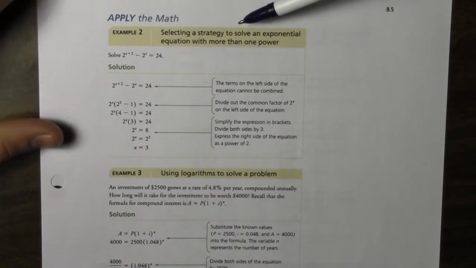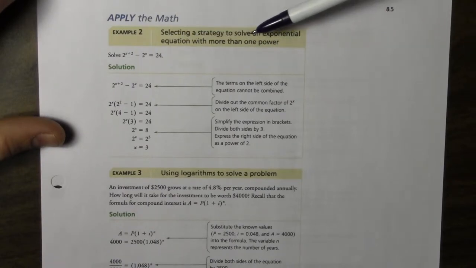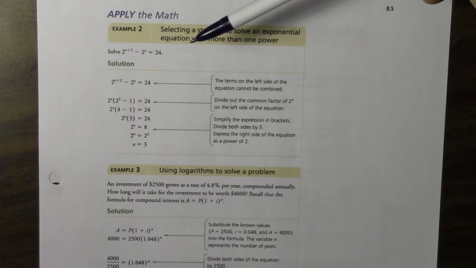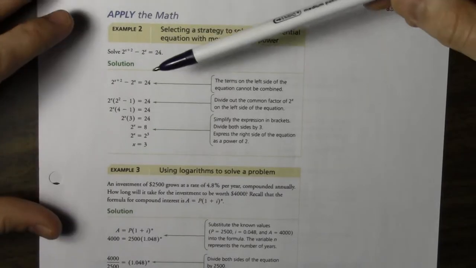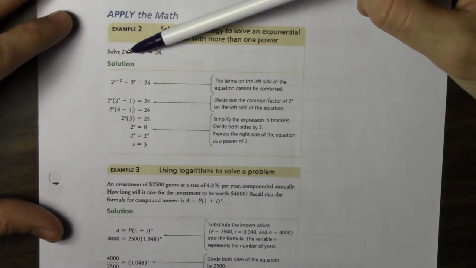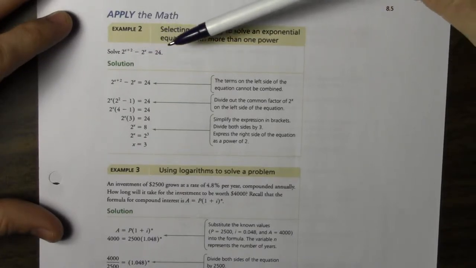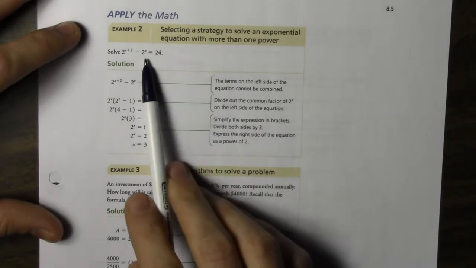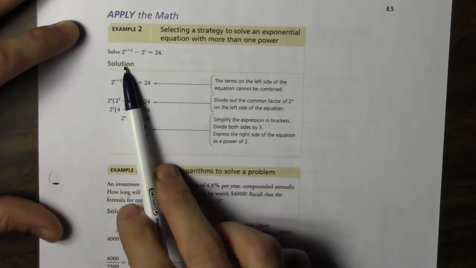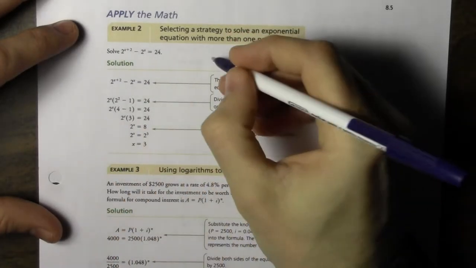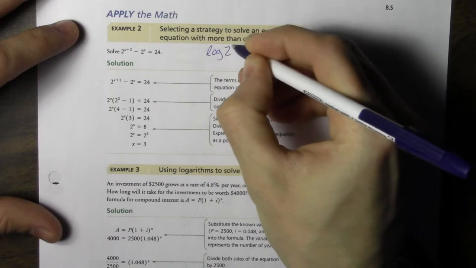Example 2. Selecting a strategy to solve an exponential equation with more than one power. So this is a tricky one, I would say. This is probably the only difficult part of today's lesson is understanding what to do here. Here we have a base of 2, an exponent x plus 2, minus a base of 2, an exponent x. So I think some of you might be tempted to just start taking the logarithms because that's what we've been focusing on. And it is a little misleading to think that we could do this. We could just do log.